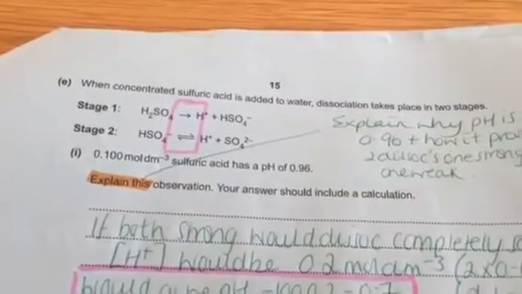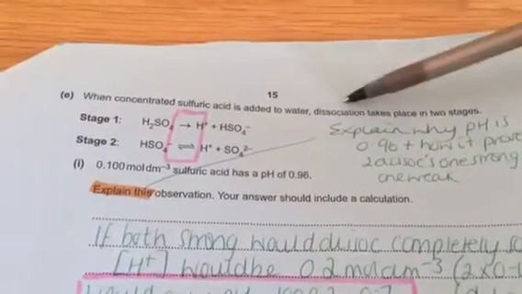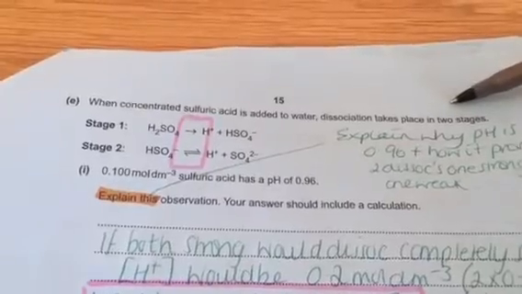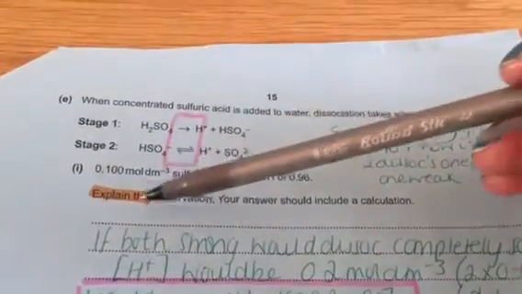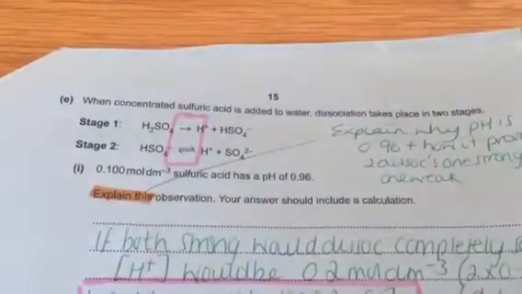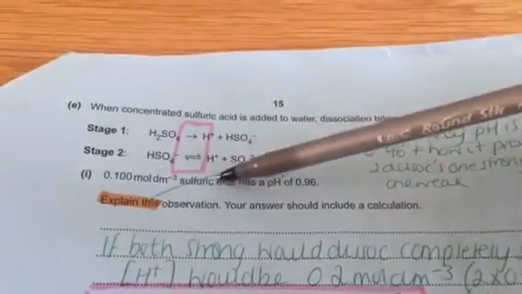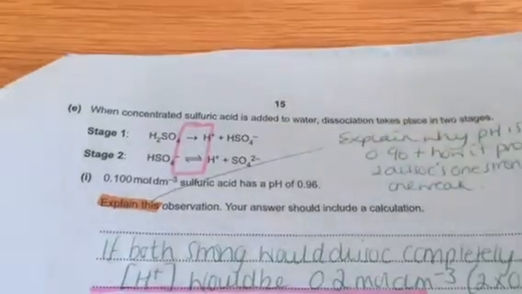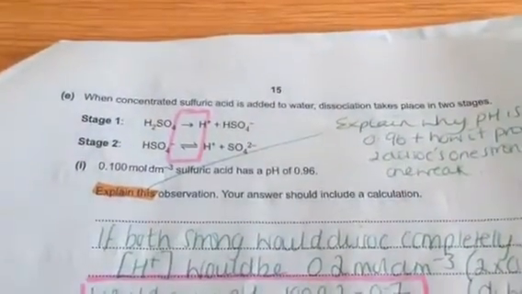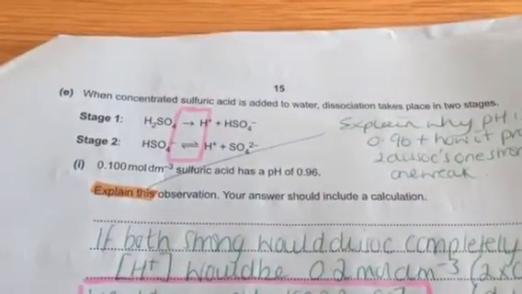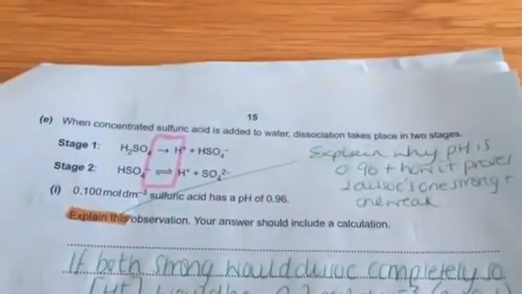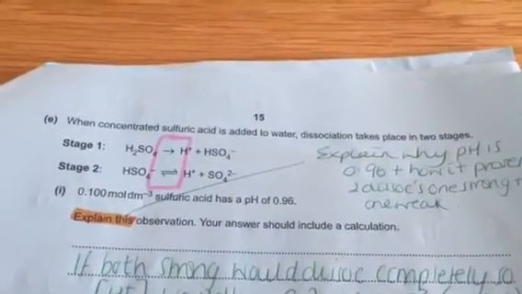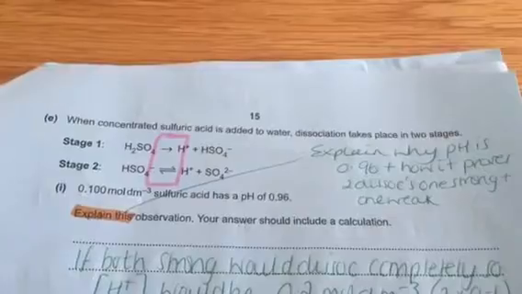Question 4e: when concentrated sulfuric acid is added to water, we have dissociation taking place in two stages. The question is, explain this observation. So explain why the sulfuric acid, which is of this concentration, has a pH of 0.96. It isn't explicitly clear what the examiners are looking for in this question, if I'm perfectly honest. So with this type of question, it's practice to try and see what the question is actually asking.